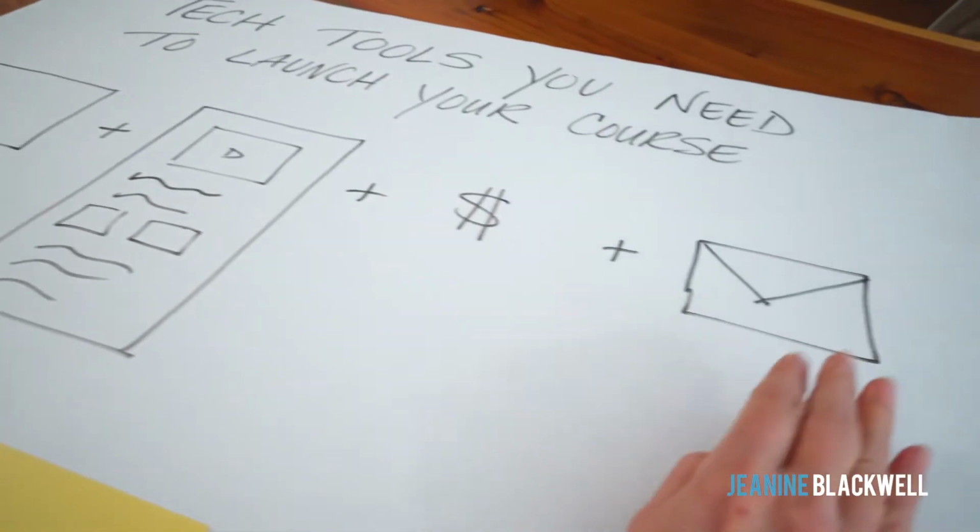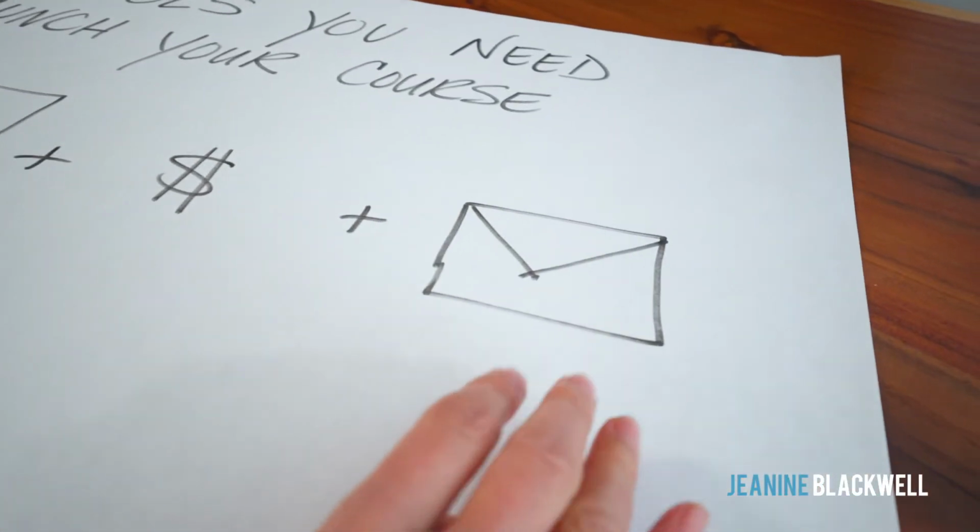So you'll find that in the guide as well. But think about your credit card processing and a way to take payments. That's the third thing. And the final thing that you need is a way to communicate with your people as they move through this experience with you. So you need an email system that allows you to send emails to people that are following your launch and to be able to communicate with them so that you can move them through this experience.